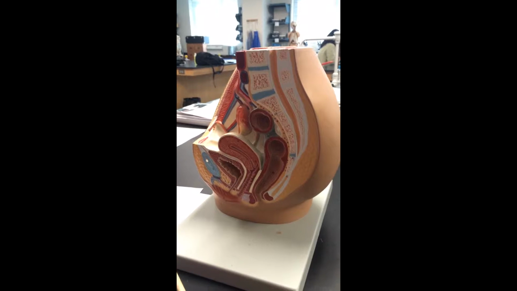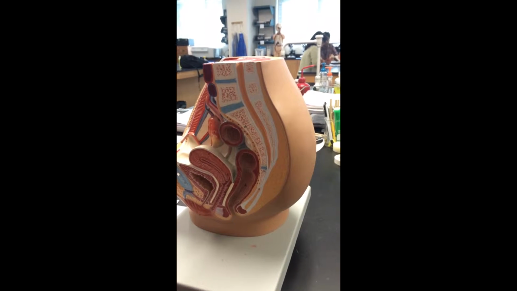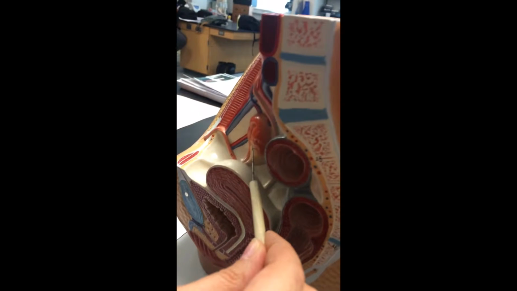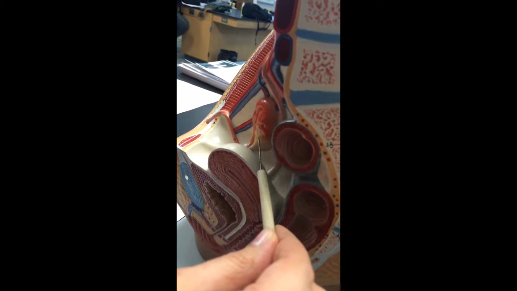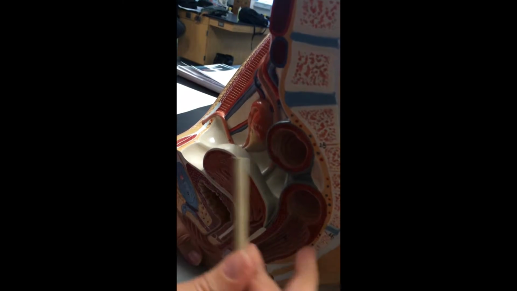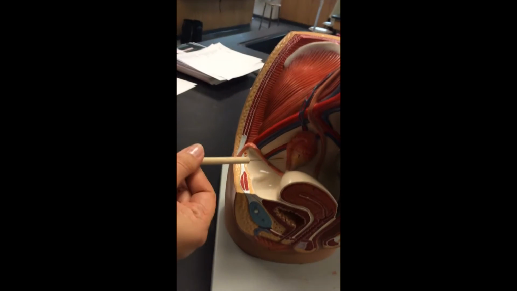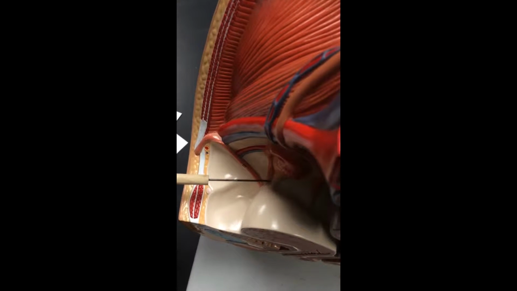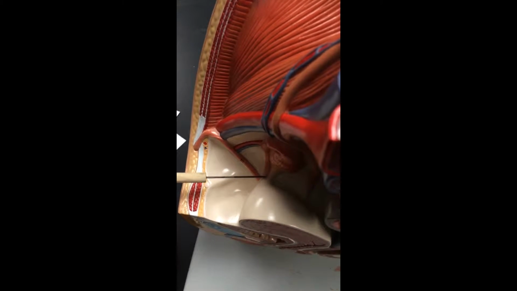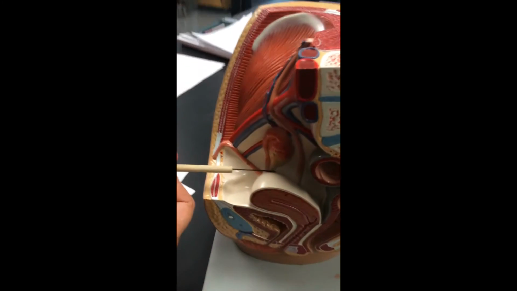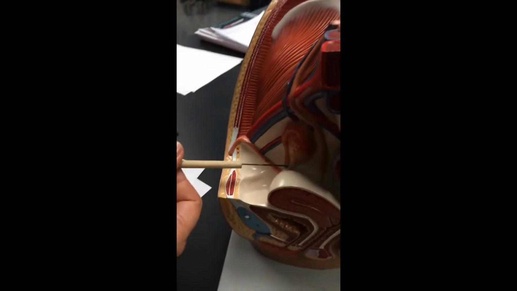I gotta flip the video here. Okay, ready? So this is the ovary, the one that says number 9 on it, if I'm right. The yellow one. This is the ovary. The ovarian ligament is the ligament which connects the ovary to the wall of the uterus. This one here, the white one. This is the ovarian ligament.